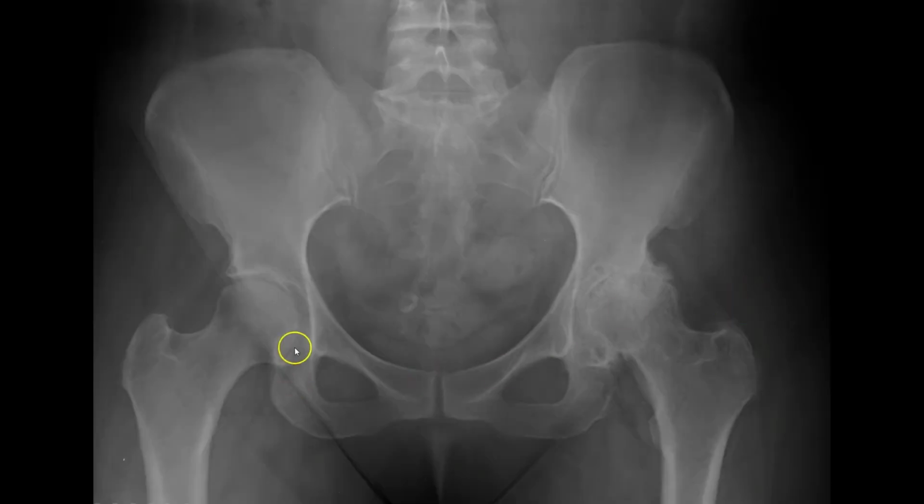So if I go back to this patient here, if I measure this teardrop distance and then this teardrop distance, it's pretty clear that this one's a little bit bigger by more than 2 millimeters, and not that we would ever suspect that this was a normal joint.